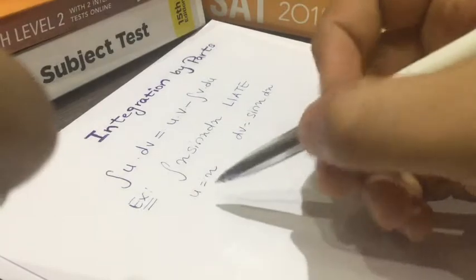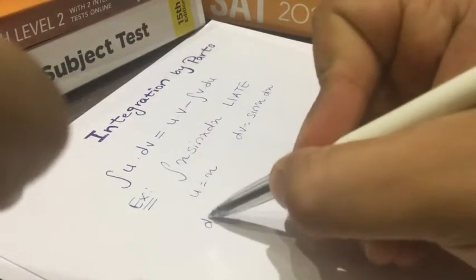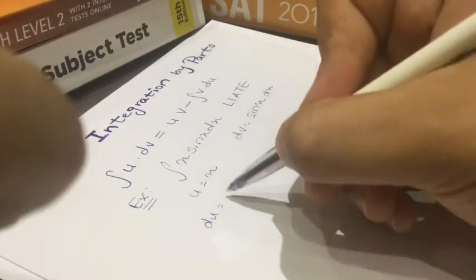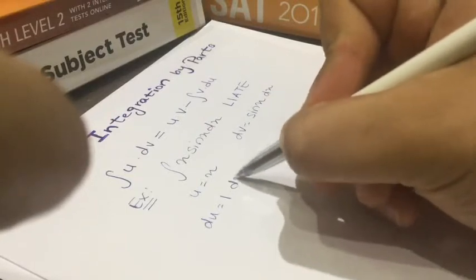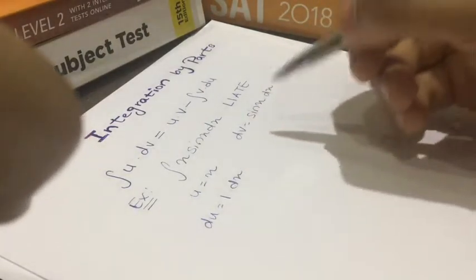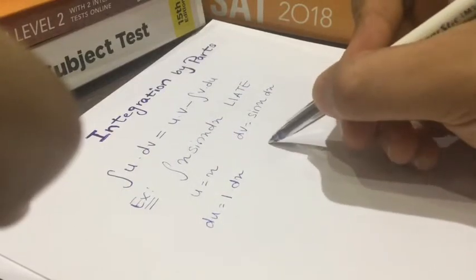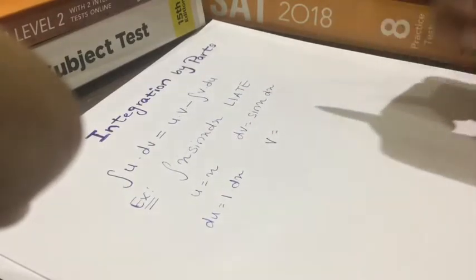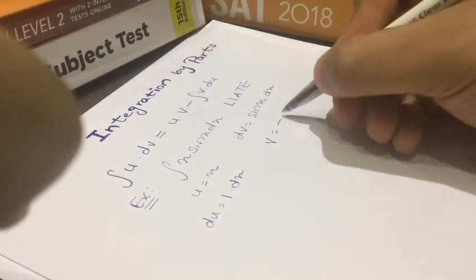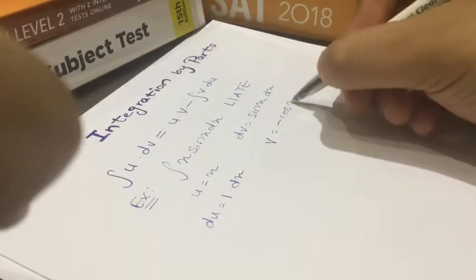Now we'll get the derivative of u, so du equals 1 times dx, and we'll get the integration, so v is the integration of sine x, which is negative cosine x.